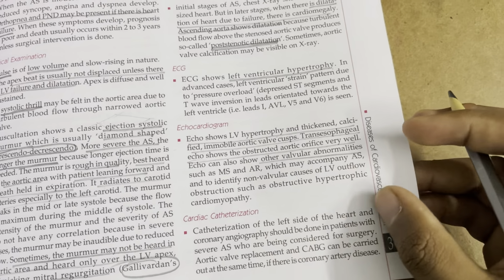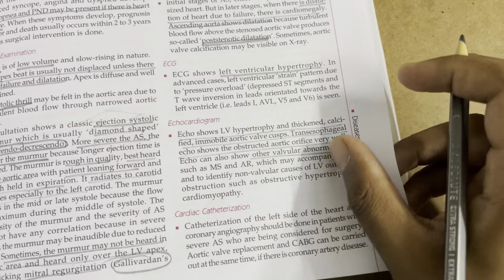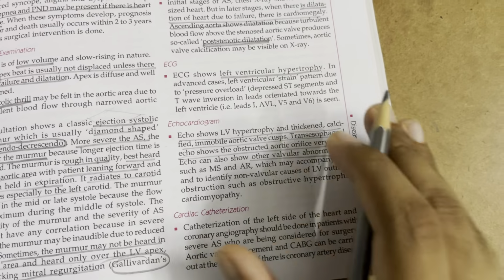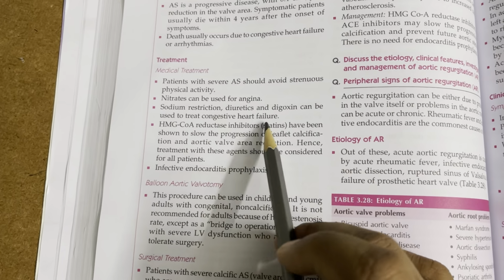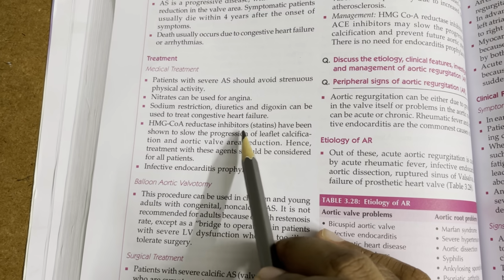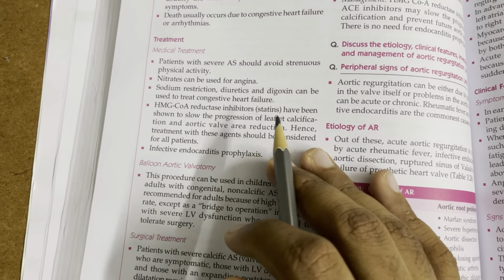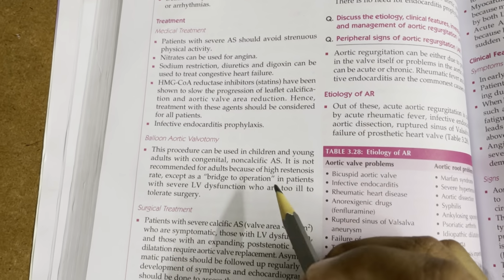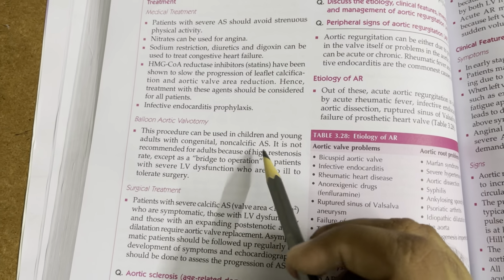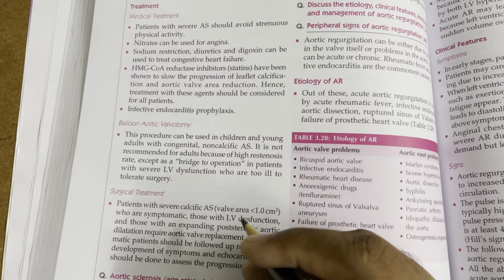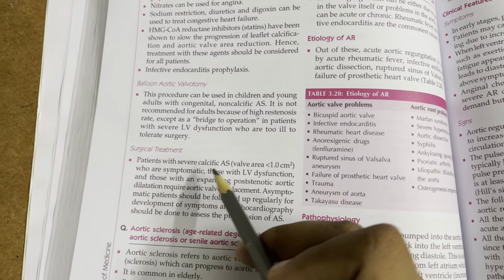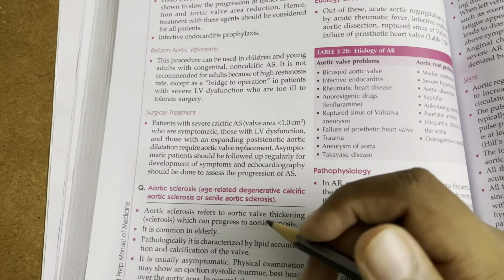In severe AS, if you consider a patient for surgery, you have to go for cardiac catheterization. Based on symptoms, you'll go for medical management. Especially use statins in old patients to slow down the sclerosis. Then balloon aortic valvotomy in patients in whom you cannot perform valve replacement because they're unfit for surgery or anesthesia. And in surgery, you have to go for aortic valve replacement.